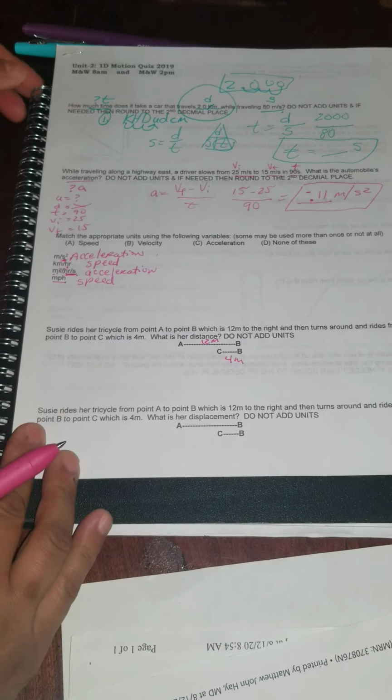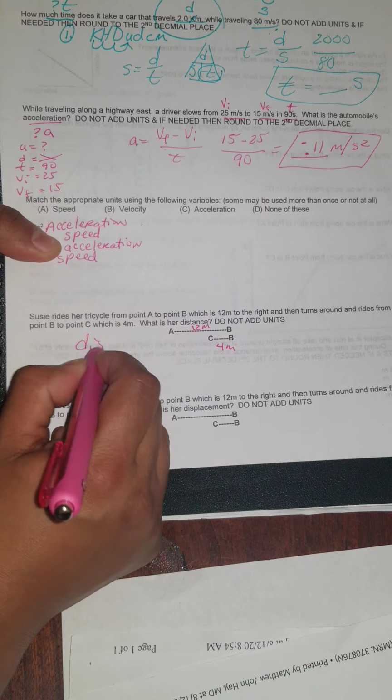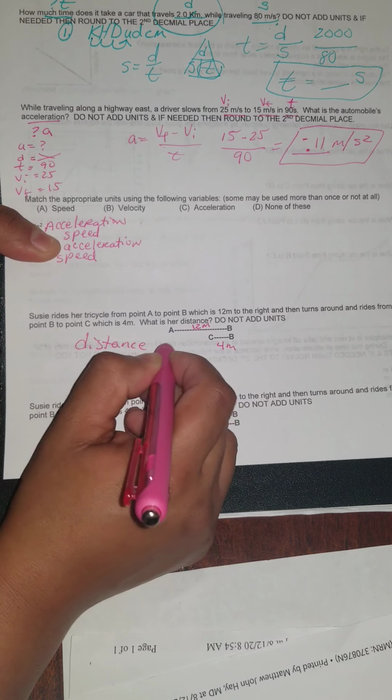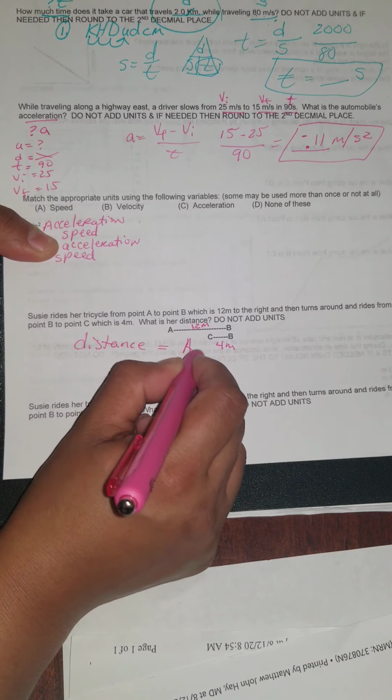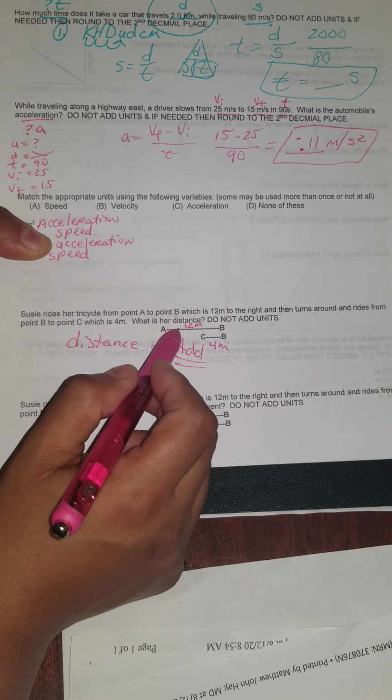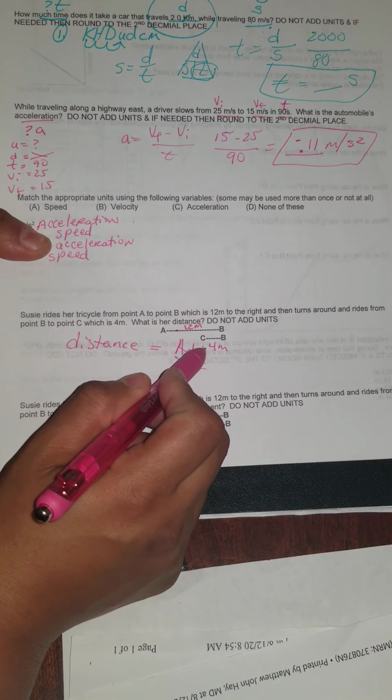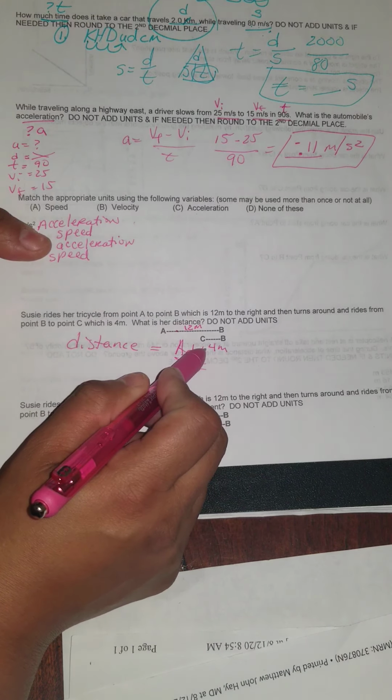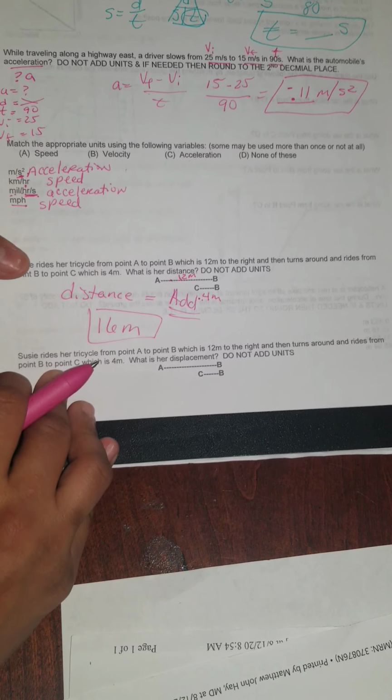When we see the word distance, we think of the word add. Why? Because we need to add up all of the distances that object traveled. Susie traveled 12 meters, and then she traveled 4. So 12 plus 4 is 16 meters is her total distance.